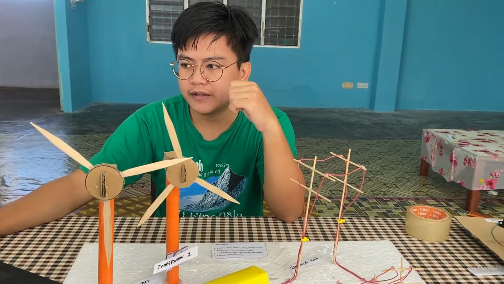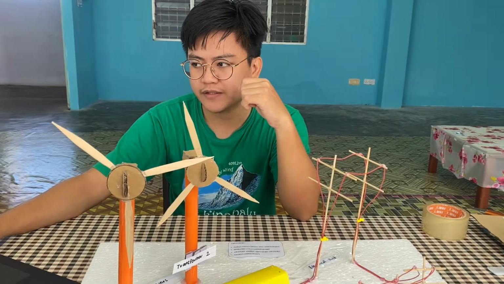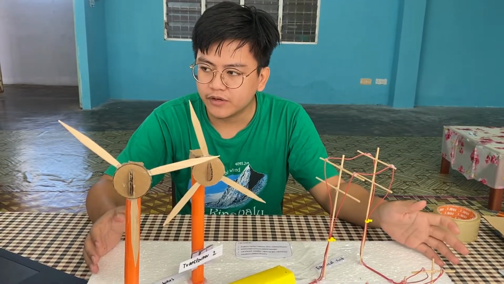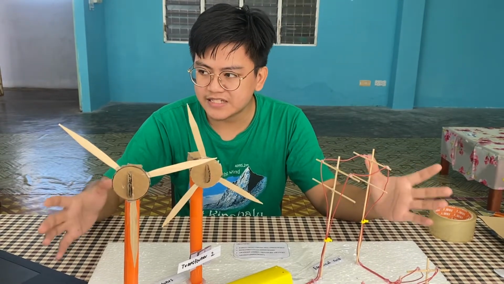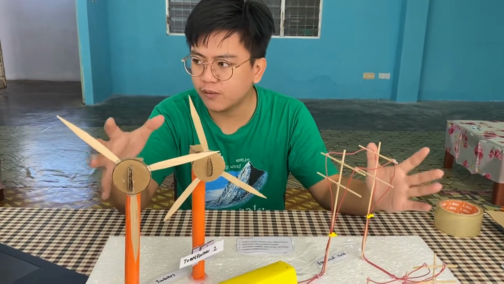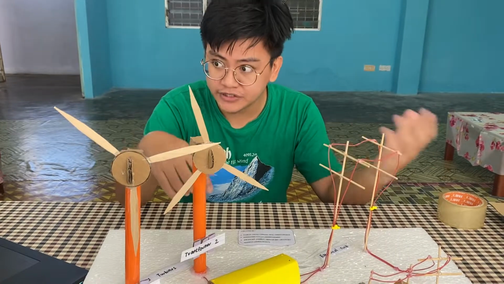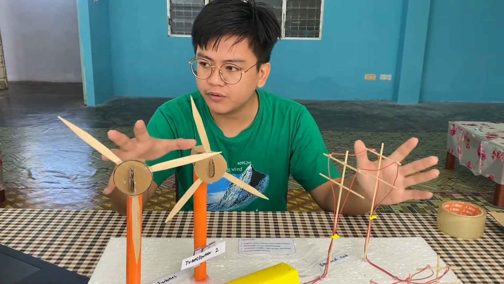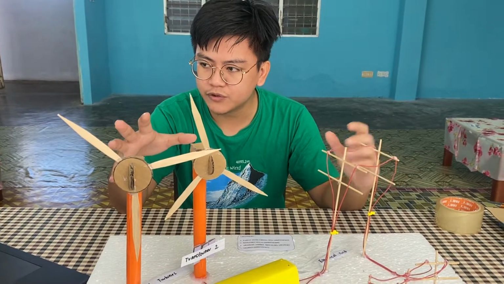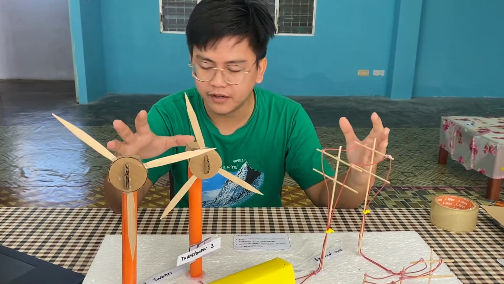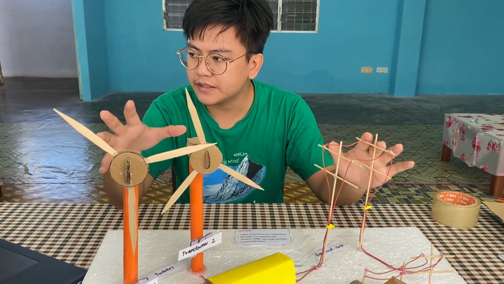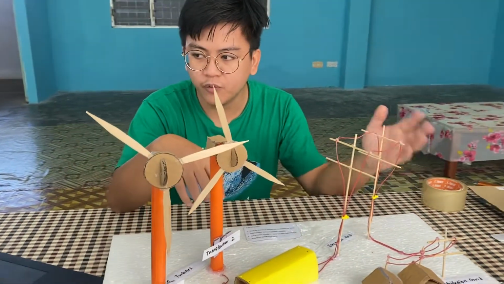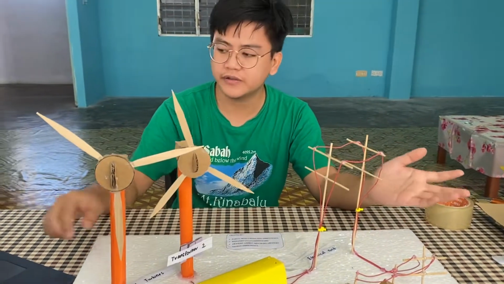Okay, next is the land-based wind turbine. The range of this size is from 100 kilowatts or larger to megawatts. This larger wind turbine is more effective, and together with wind plants it provides bulk power to the electrical grid.